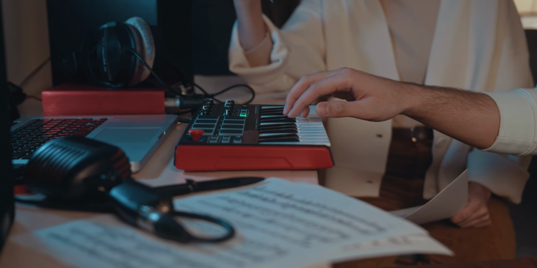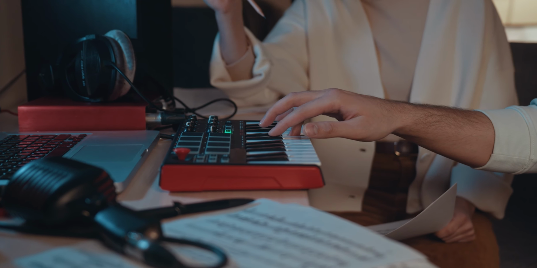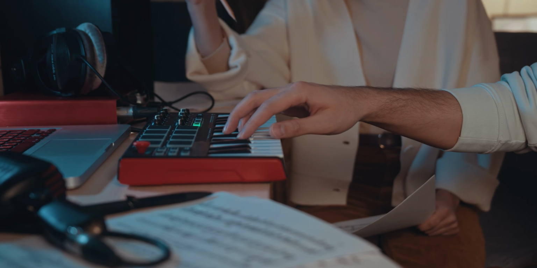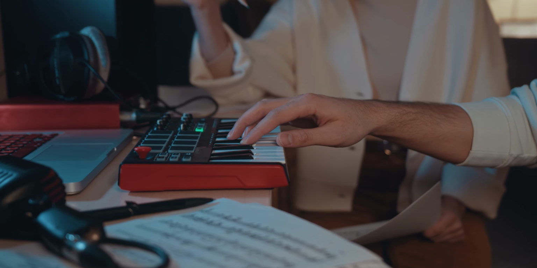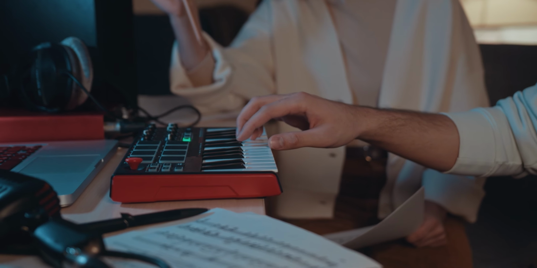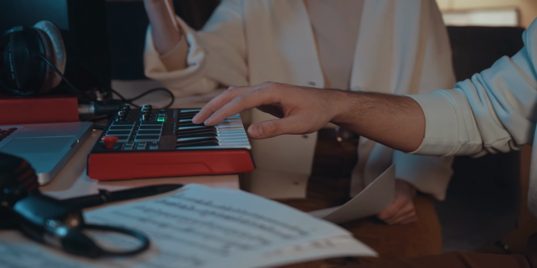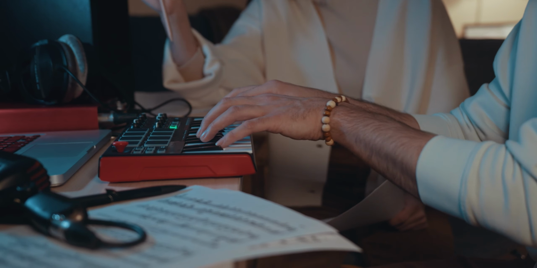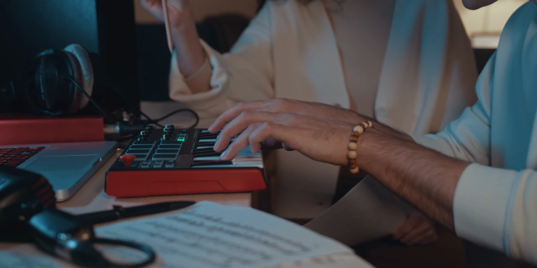6. Problem solving in the studio. One of the most overlooked aspects of being a sound engineer is problem solving. From troubleshooting equipment malfunctions to addressing unexpected acoustical issues, a sound engineer must be adaptable and resourceful. Knowledge of signal flow, how audio travels through the studio setup, is critical for identifying and fixing issues quickly.